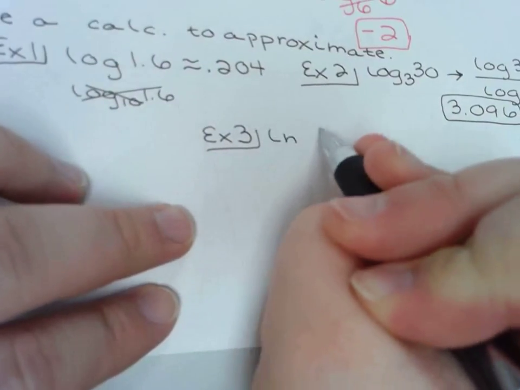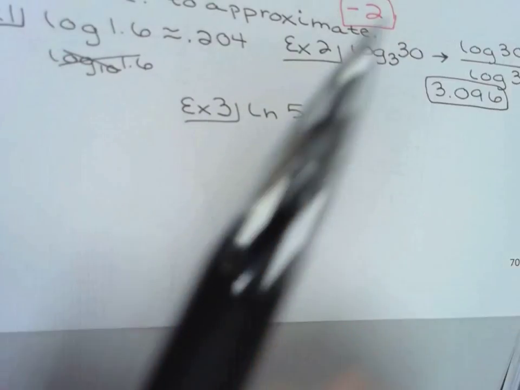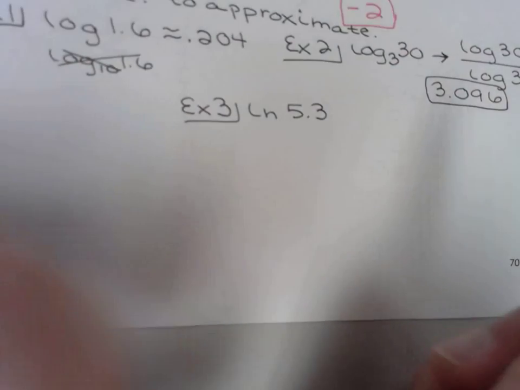Hey, is this the last example you did on this section? Yeah. No, there's a few other ones. We might have to get a separate piece of paper out.